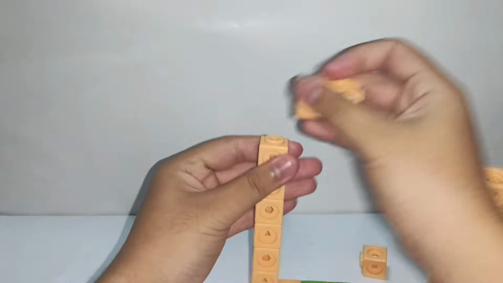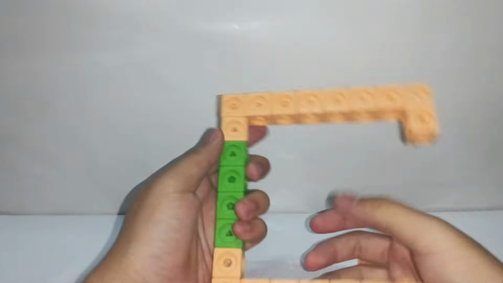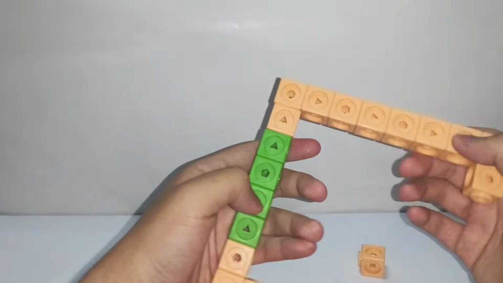That's why she is a member of the Square with a Hole Club. But she is also in the Super Duper Rectangle Club. We got 7 by, 8, sorry.